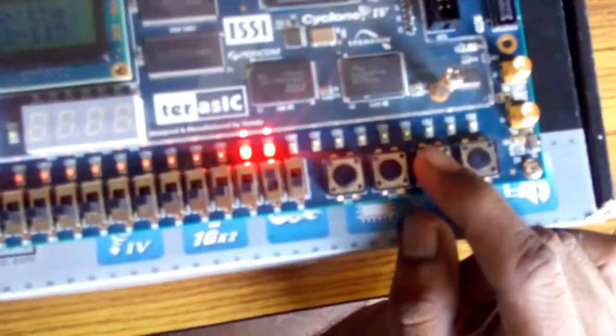Again on the next clock pulse, it should change from YA to GC, and RA, RD should get on. So on the next clock pulse it should get on. So see, this is RA, this is RC, RD. RC is off now, and GC is on. So RA, GC and RD.